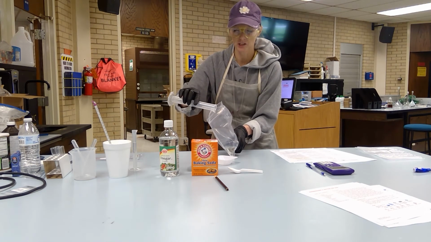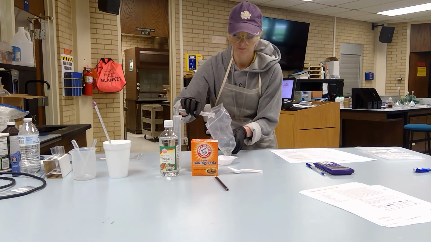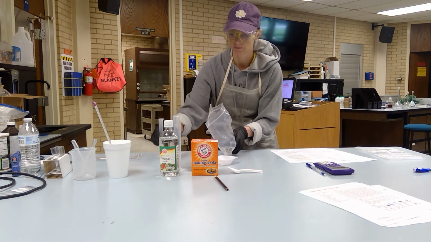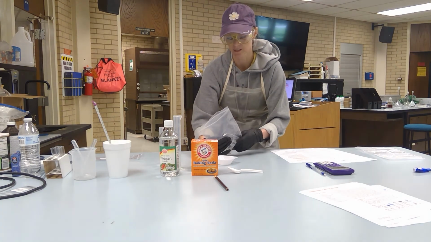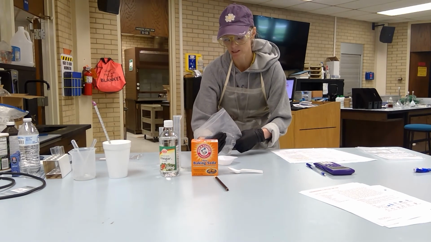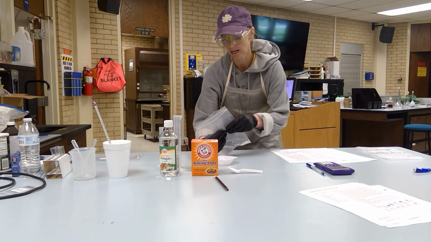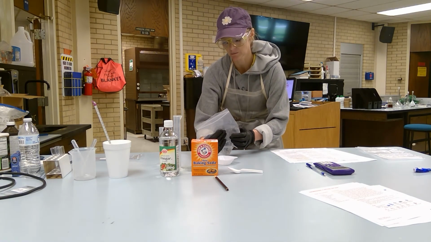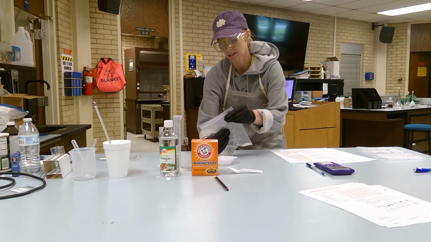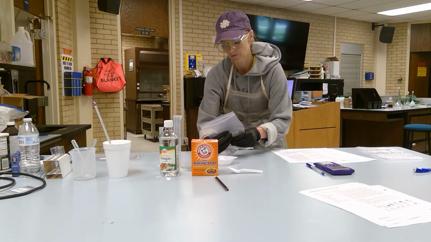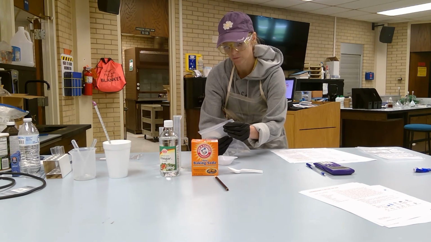You don't want your reaction to occur until you've closed your bag. Now you want to reduce as much air as possible without having your reaction begin. So close out and get rid of as much air as possible without having the solid or the liquid come in contact. And if you have somebody who can help you with this, that would be great. If not, do the best you can.